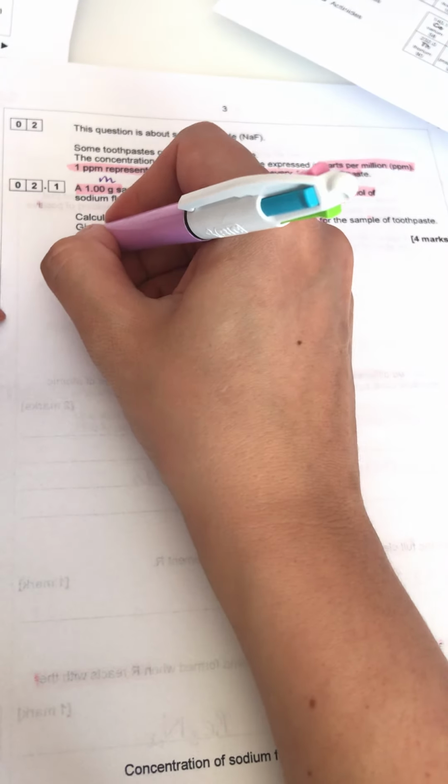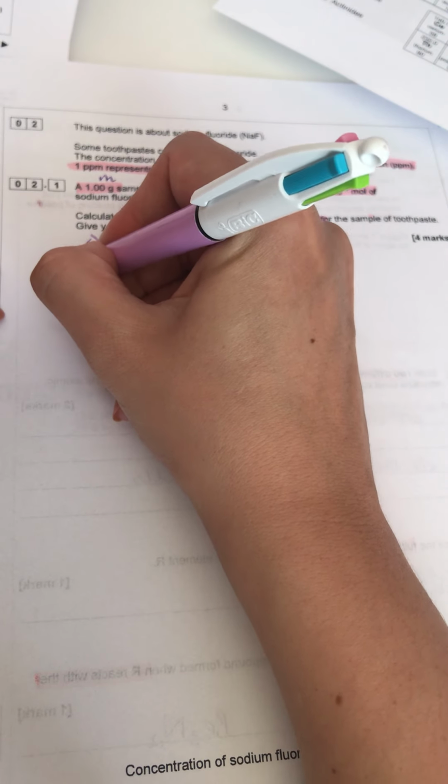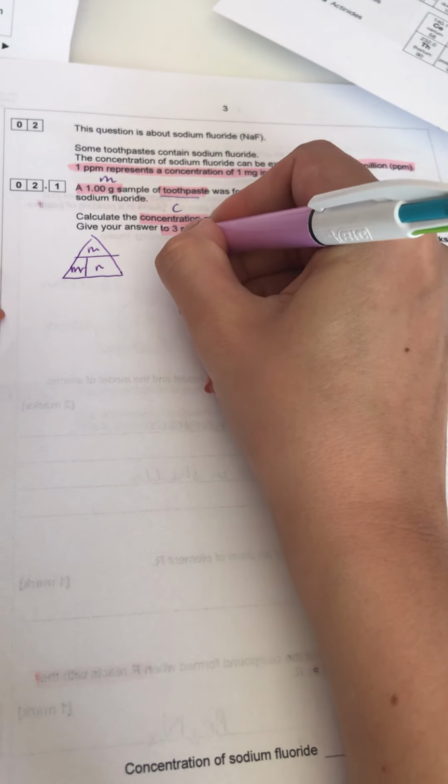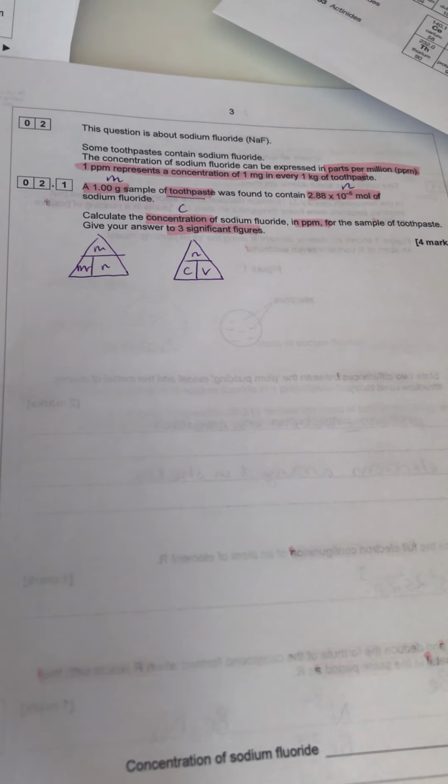So the next thing I'm going to do for myself is just remind myself of the equations that I'm going to need here. Now, I'm quite visual. I like a triangle, so I'm going to use a triangle to remind myself of these. You can just write them out, but I would recommend writing them out each time you do your calculations.